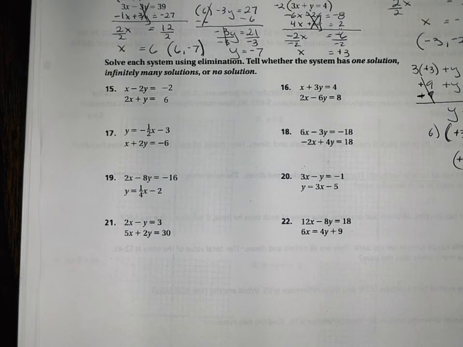What's the name of this method we're using for solving? Elimination. And that means we want to eliminate either the x's or the y's. So in the first couple, it was automatic. We just added and something automatically went away, right? But we know that's not how things work usually in life. They're not always easy. It always gets more complicated. So let's look at number 15.